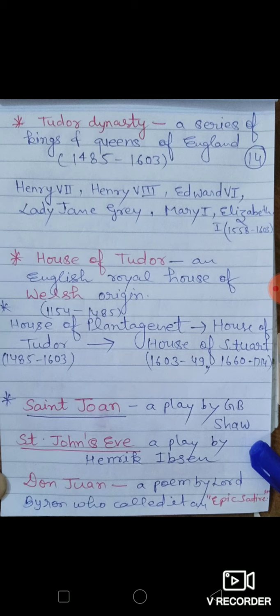And nowadays, who is ruling there in London as a queen? It is, or I should say she is, Elizabeth II. Lady Jane Grey ruled for just 9 days, and actually she did not get the throne, but she was the ruler for 9 days only. So somewhere you will not find her name in this House of Tudor or Tudor dynasty.